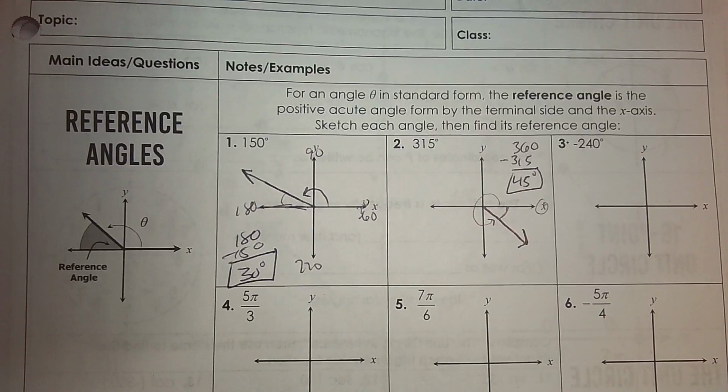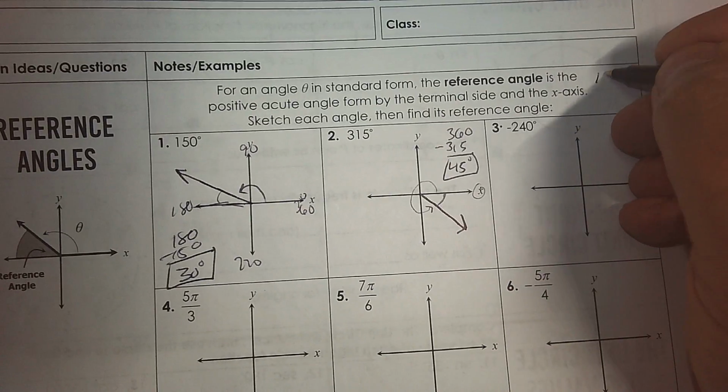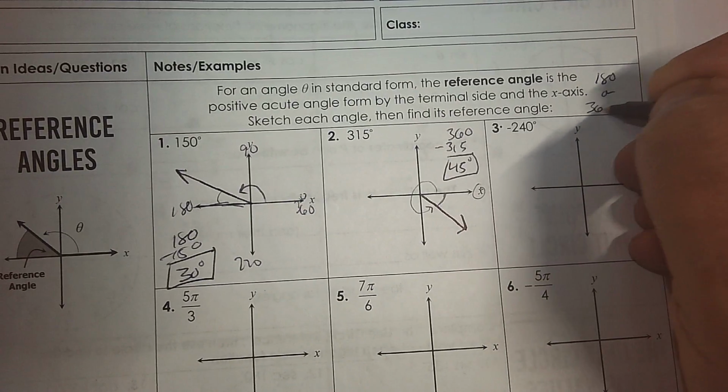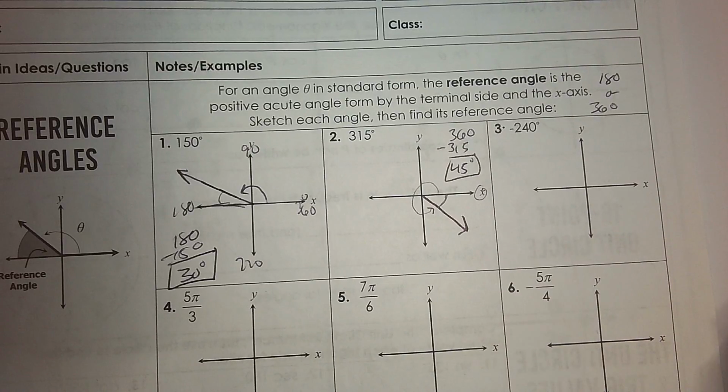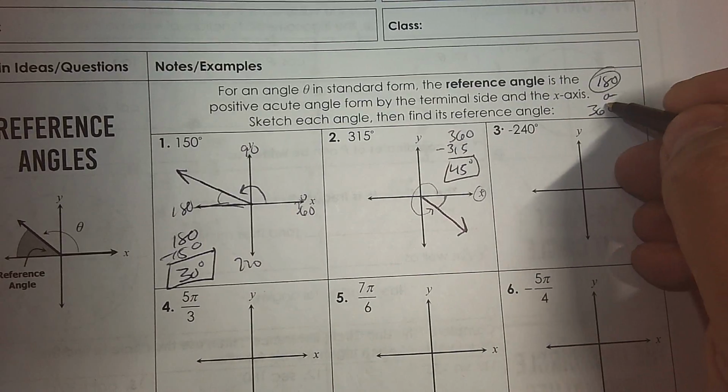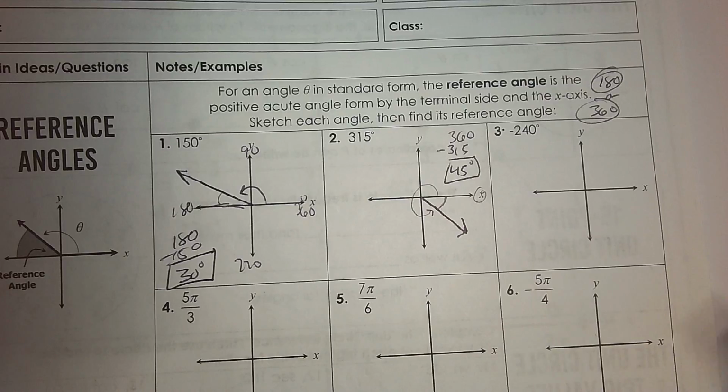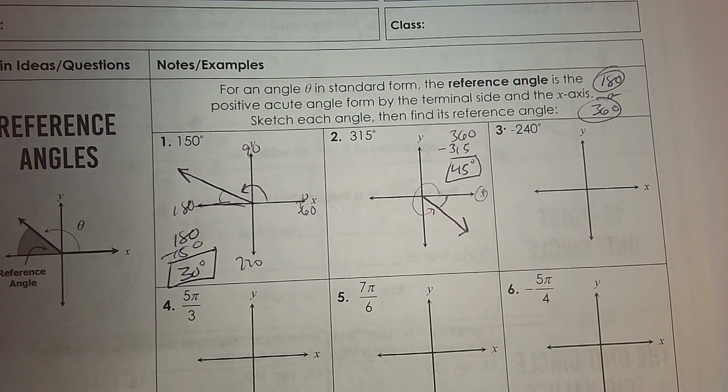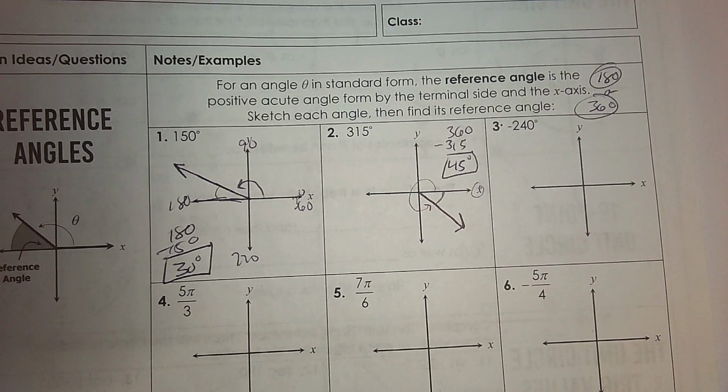So what we're learning is you're either going to go 180 or 360, and you're going to subtract to find the reference angle. If the angle is bigger than that, then you'd have to subtract to find the coterminal angle, and then do that.